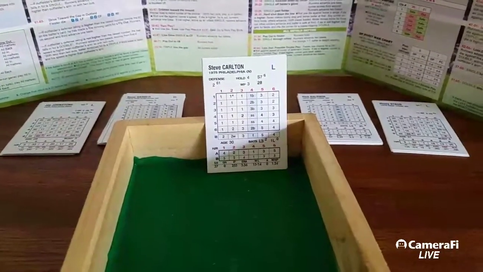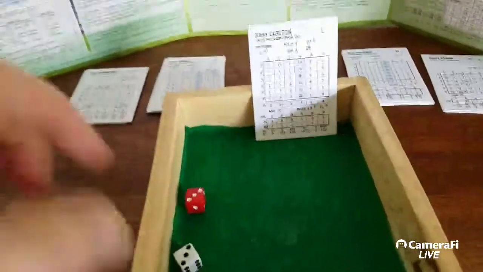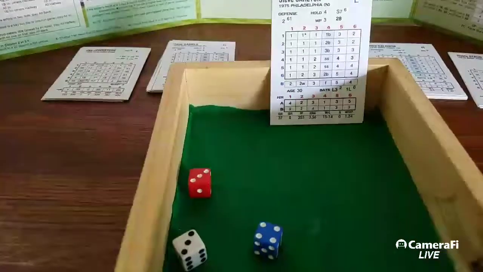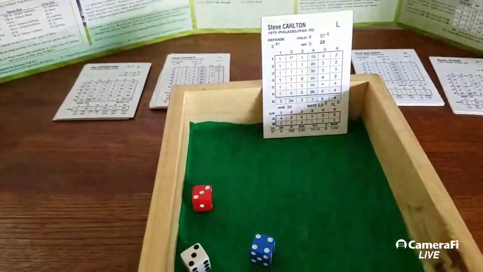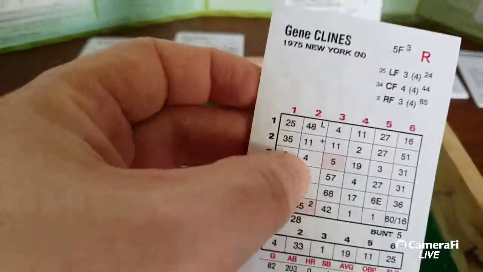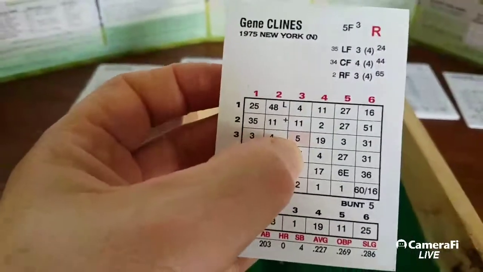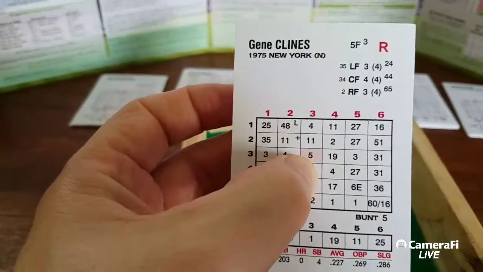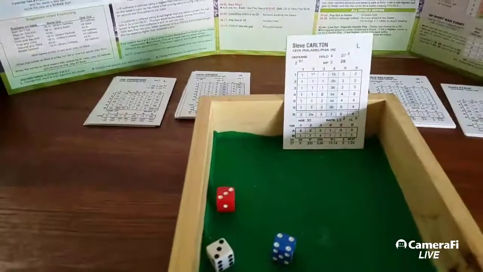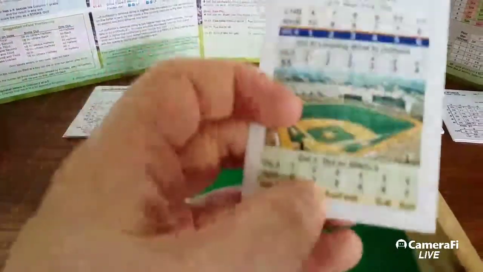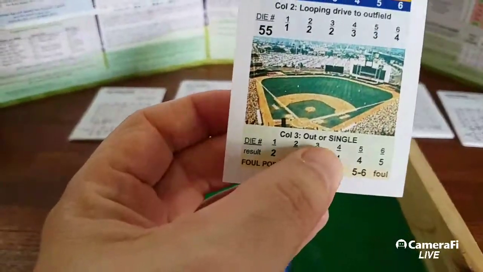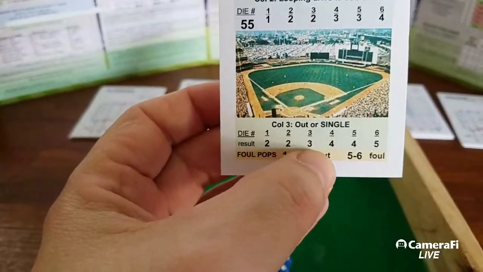Trying not to shake this camera very much, but I think it's inevitable from holding it and I'm rolling dice.